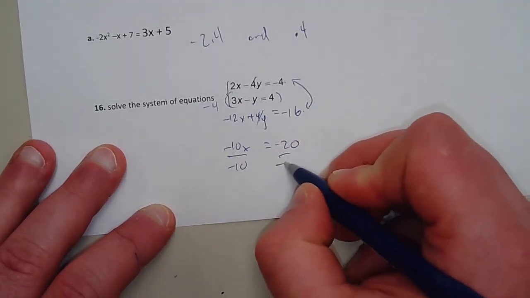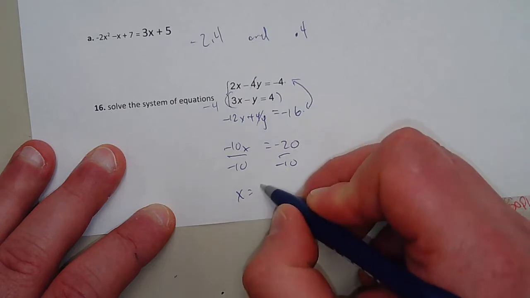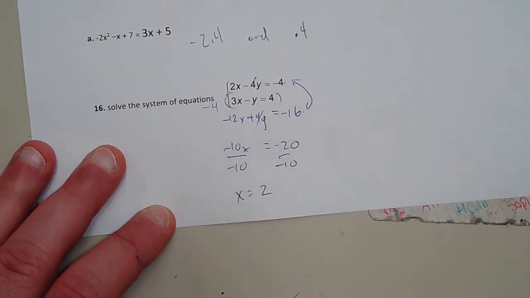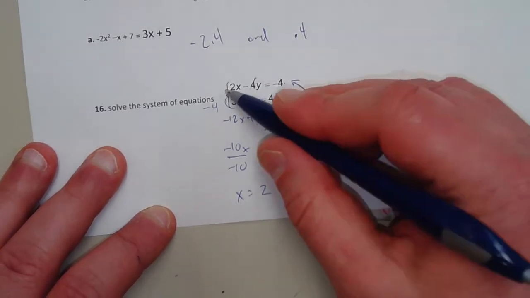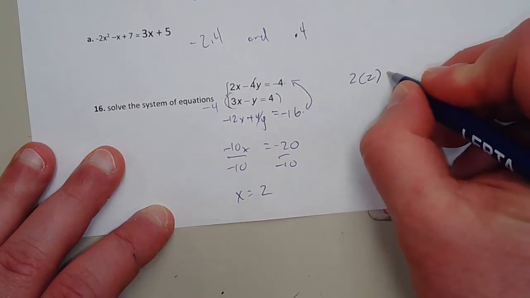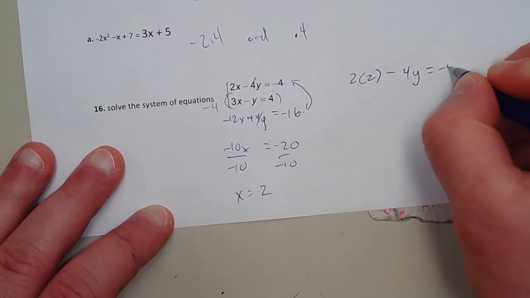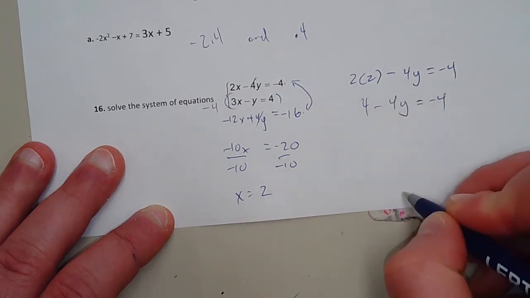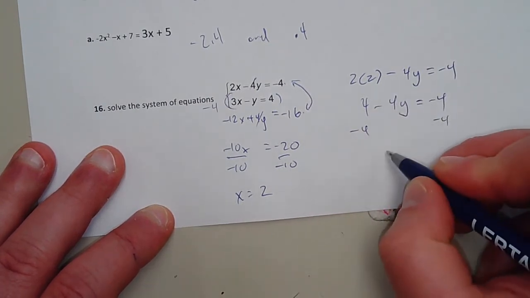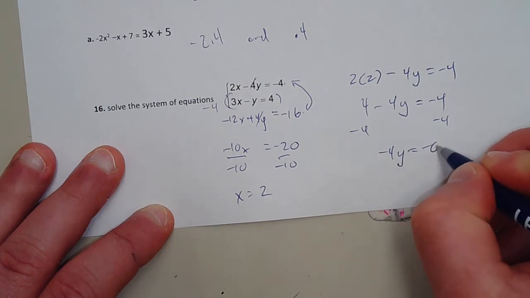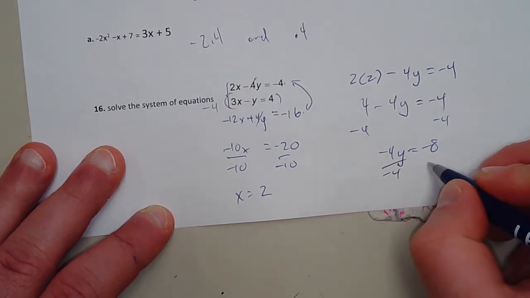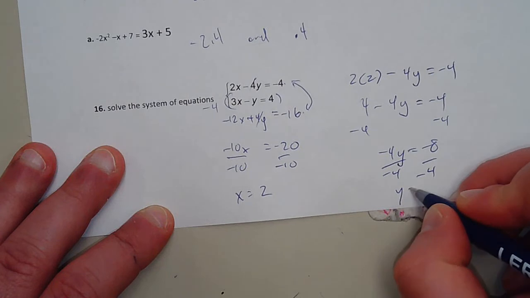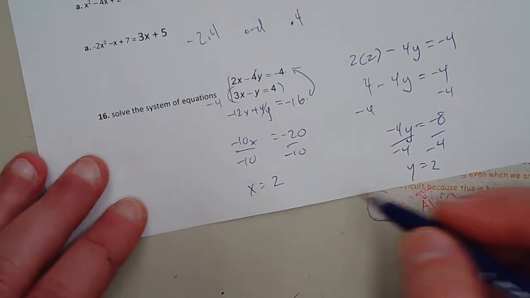Divide by negative 10 and get 2. So x is 2. We do need the corresponding y value, so let's go ahead and take this equation and plug it in. If you plug 2 in for x and solve for y, you have 4 minus 4y equals negative 4. Subtract that over, gets negative 8, and divide by negative 4 to get 2. So 2, 2 would be our solution.